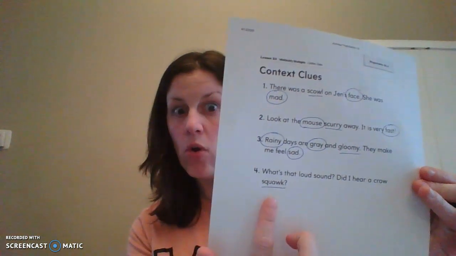All right, our very last one, number 4. What's that loud sound? Did I hear a crow squawk? So we are going to focus on the word squawk. You guys kind of think you know what squawk means? Or do you have no clue? So we're going to underline squawk. So I'm going to assume that squawk is a loud sound because it says, what's that loud sound? Did I hear a crow squawk?